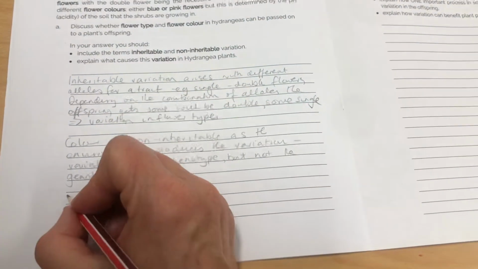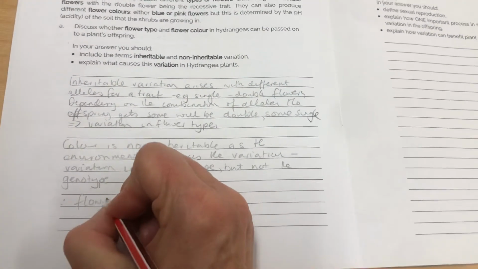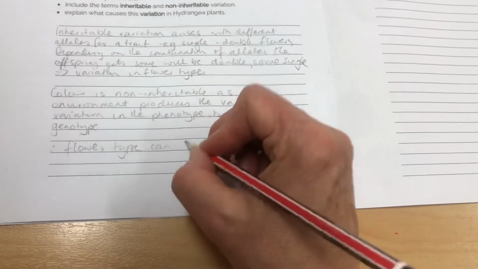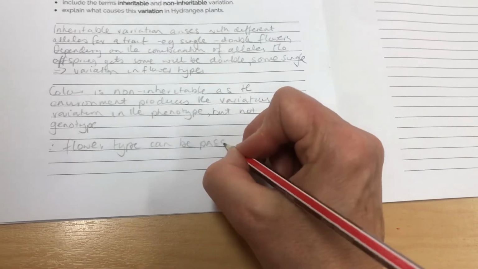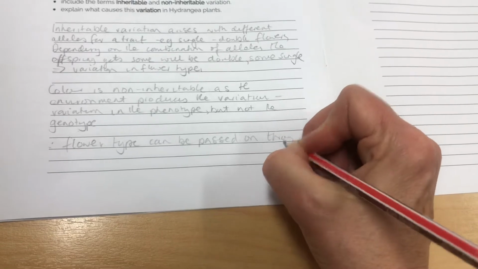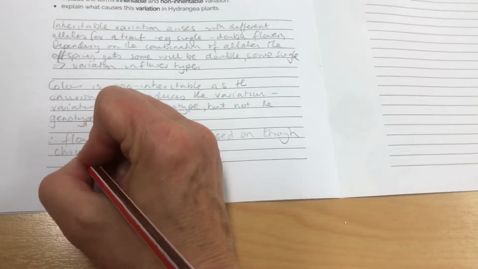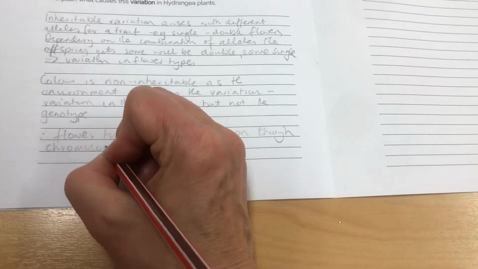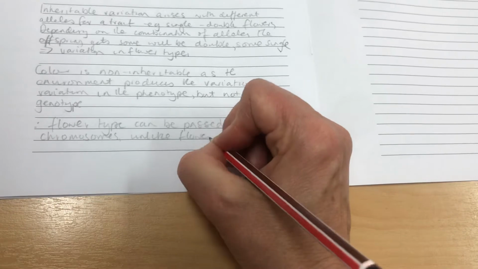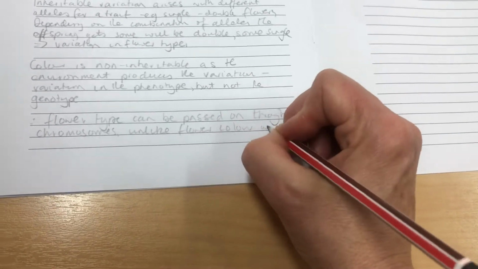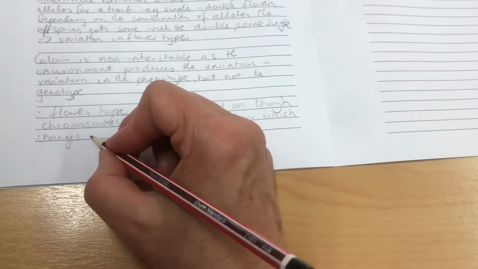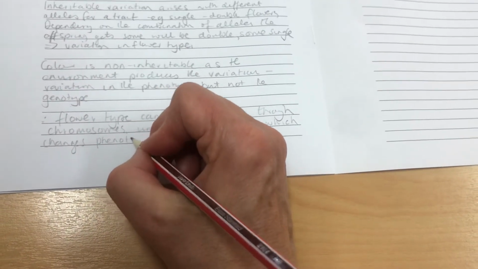So therefore, flower type can be passed on in the alleles, or shall I say through chromosomes, unlike flower colour, which changes due to the environment, changes the phenotype, let's say, due to the environment.